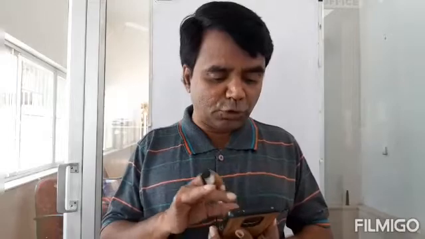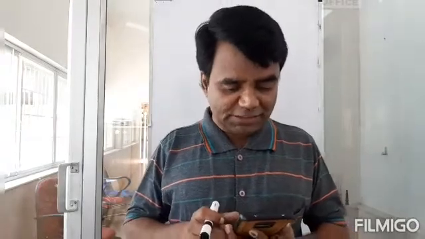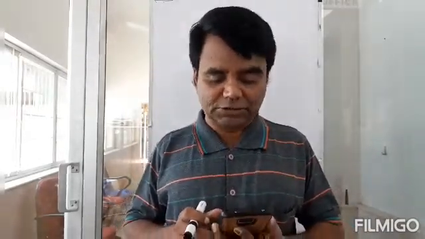Okay, now let's do an example problem. Example 4.9. A solenoid of length 0.5 meter and a radius of 1 centimeter is made up of 500 turns. It carries a current of 5 amperes. Then what is the magnitude of the magnetic field inside the solenoid?